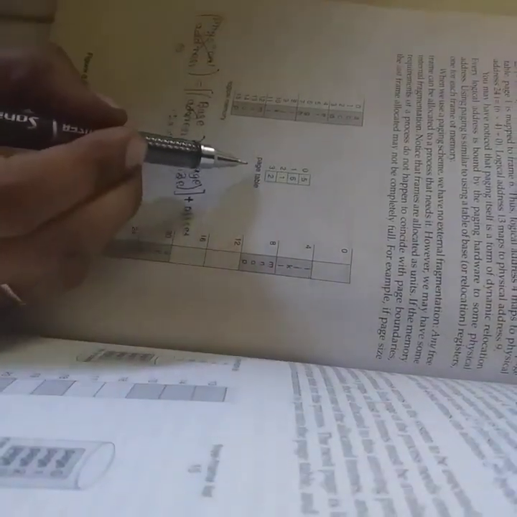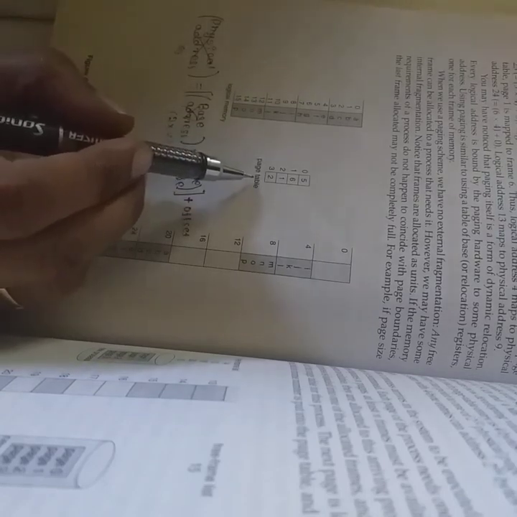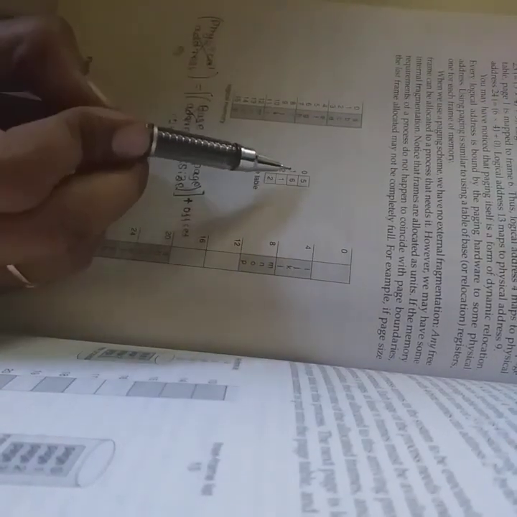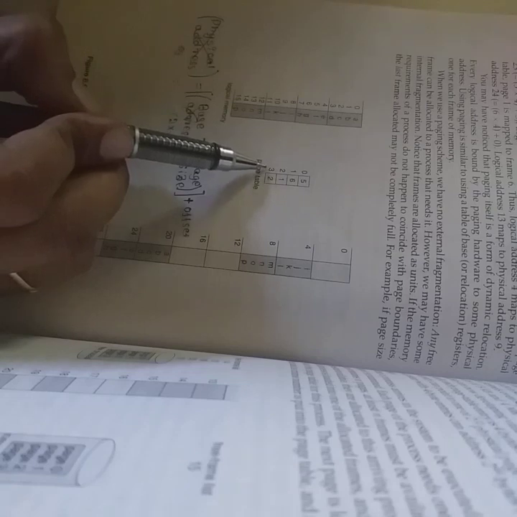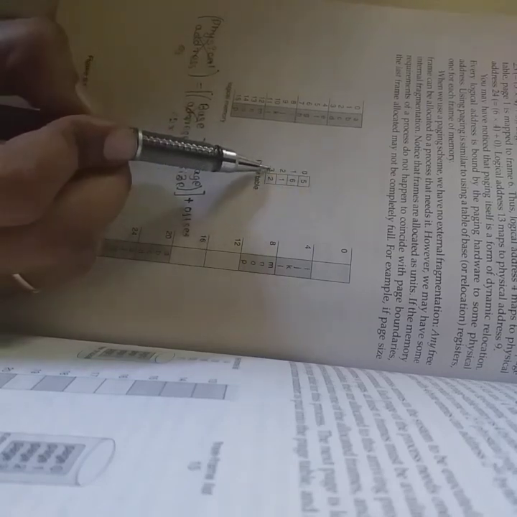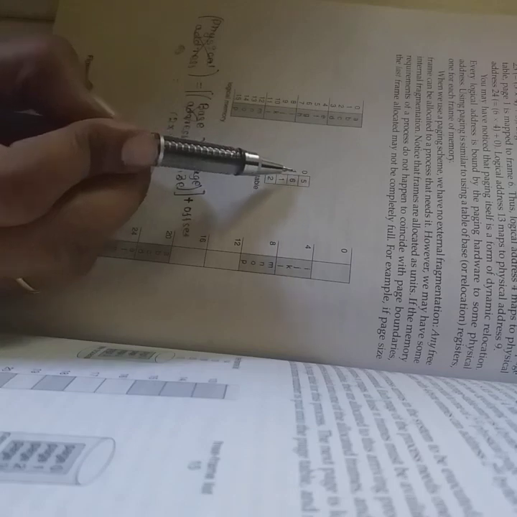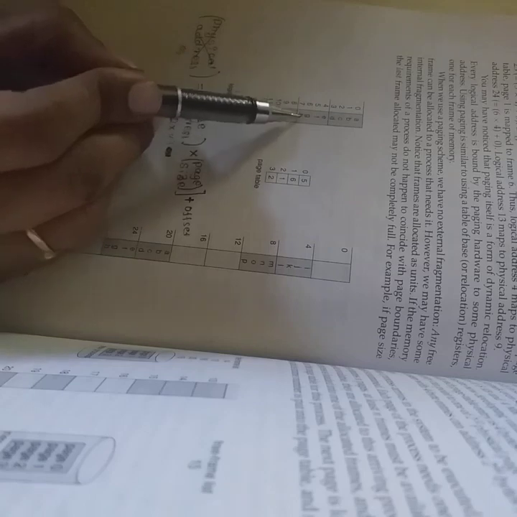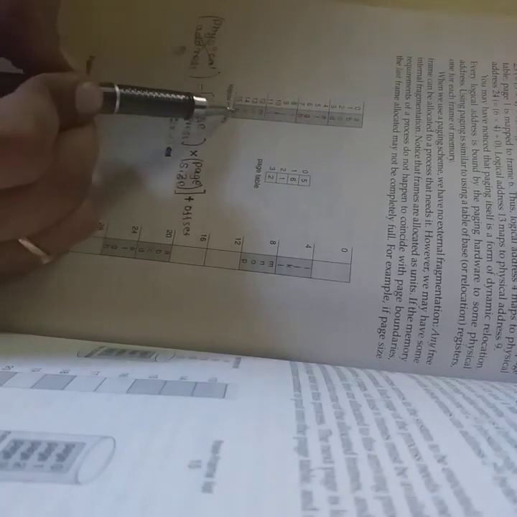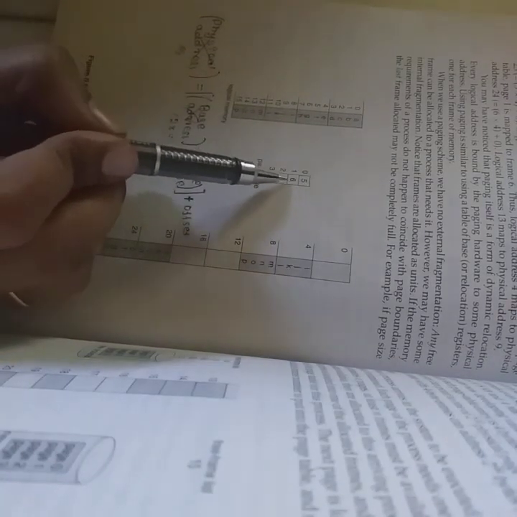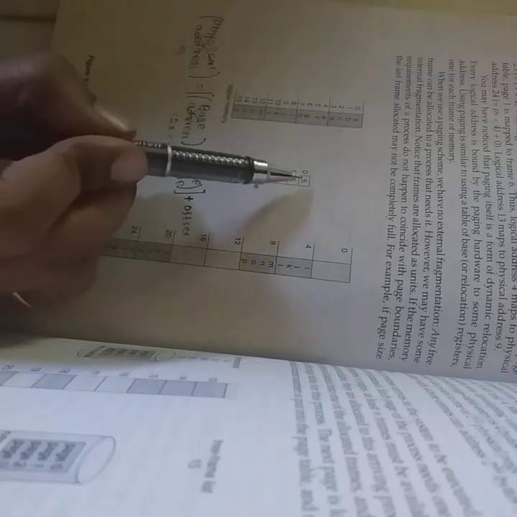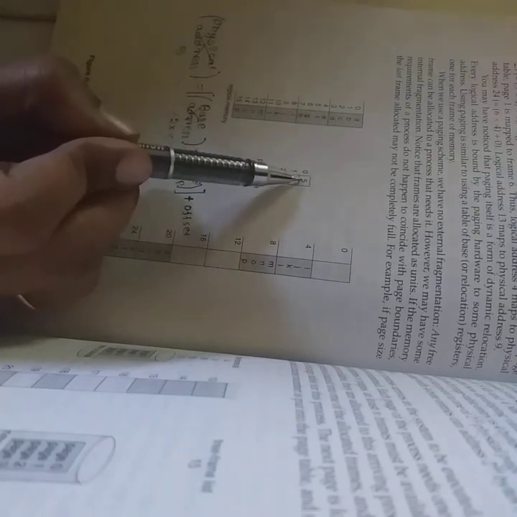Okay, now in this example you can see this is the page table. In the page table, 0, 1, 2, 3 are the page numbers: page 0, page 1, page 2 and page 3. Now 5, 6, 1, 2, these are nothing but the frame numbers in the physical memory.